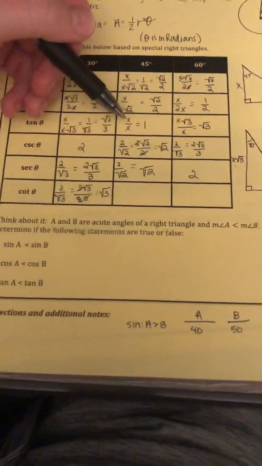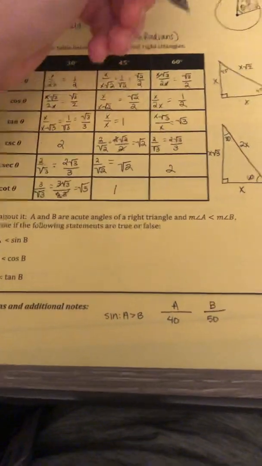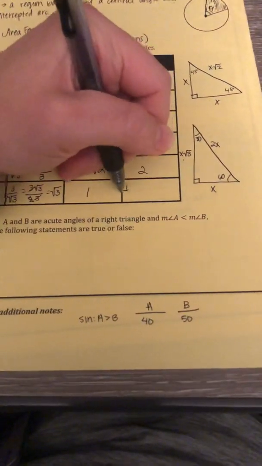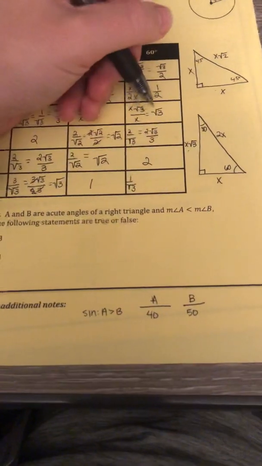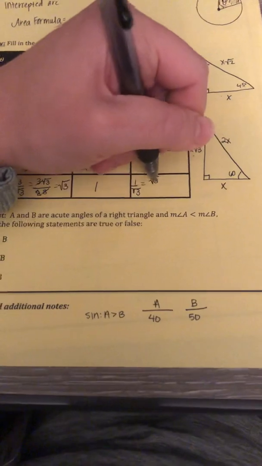All right, here we have 1 over 1, which is just going to be flipped and still be 1 over 1. And then technically here we would have 1 over the square root of 3, because we have the square root of 3. And then to rationalize, we would end up getting the square root of 3 over 3.